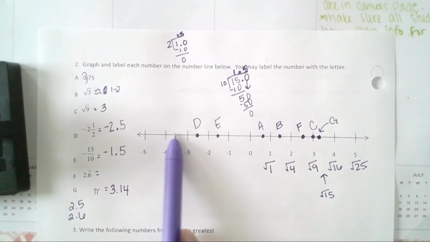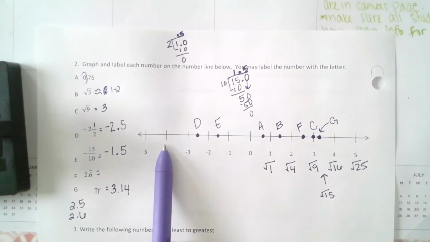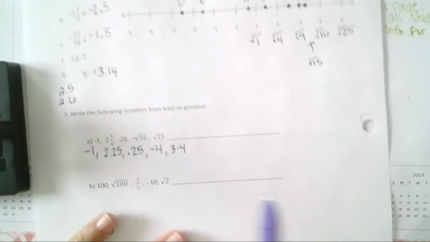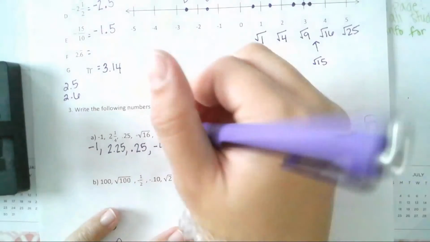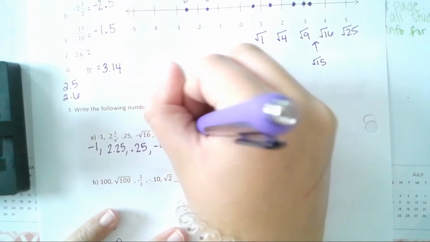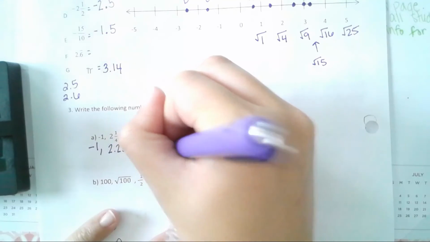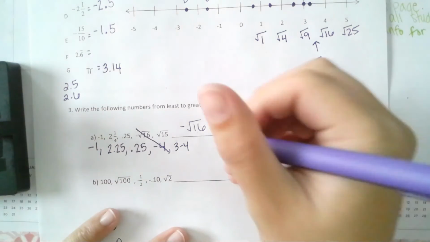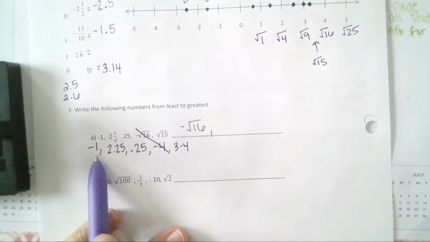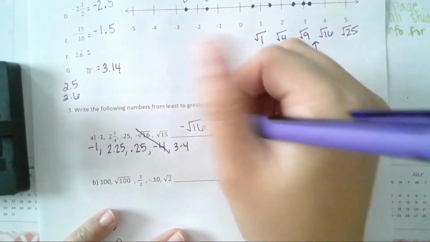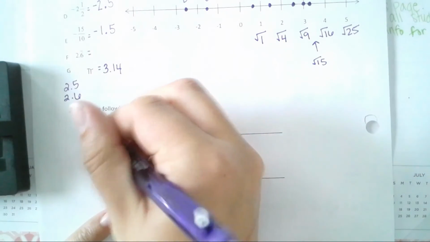It's -4. Remember, the more left you go, that's the least. So -4 is the smallest number, which means that was the negative square root of 16. So I'm going to cross those out. Then my only other negative that I have left is -1, so I know for sure that's going to go next. Cross that out.